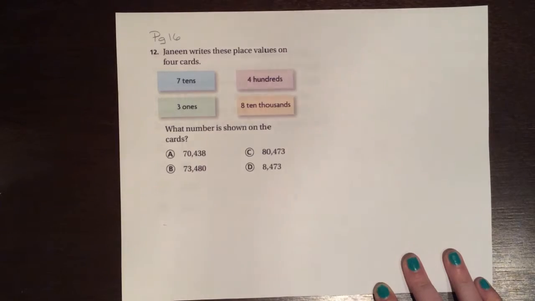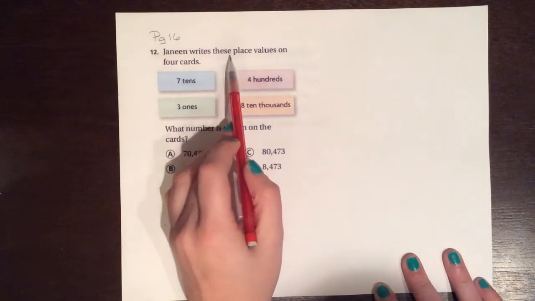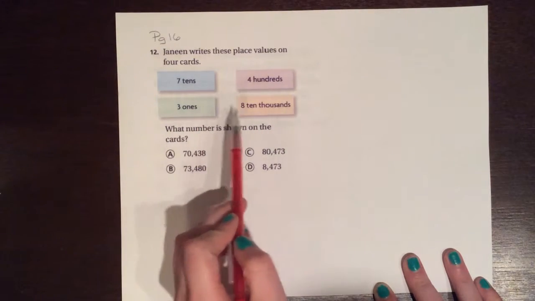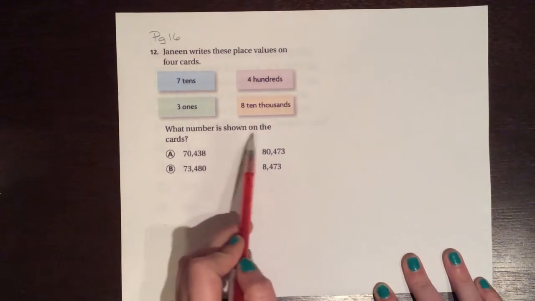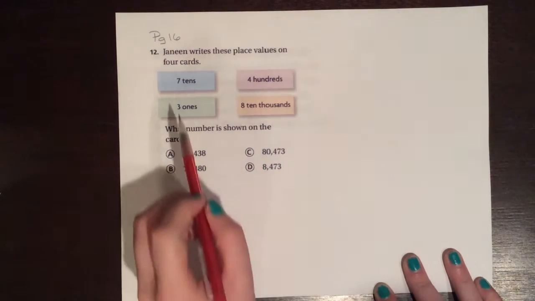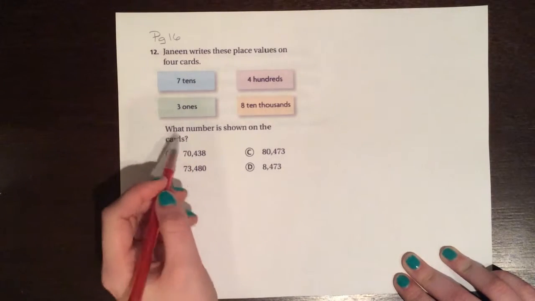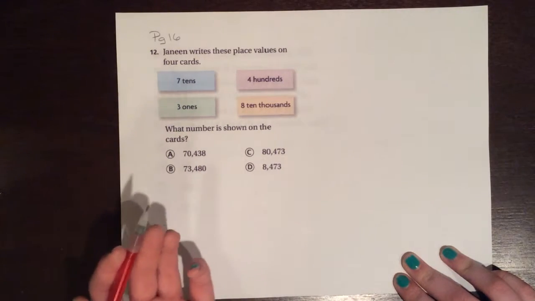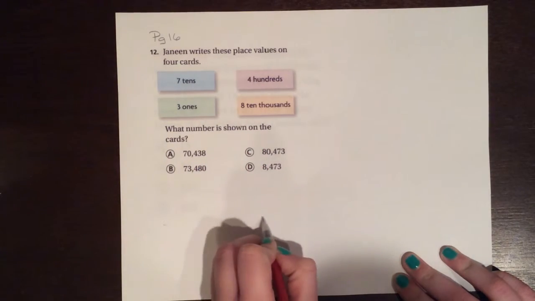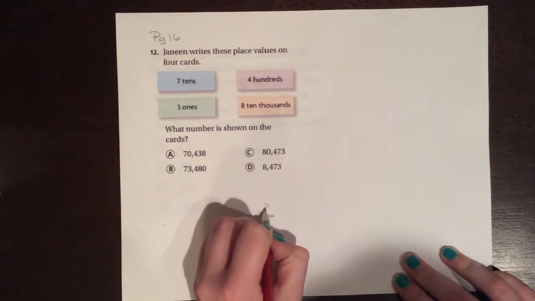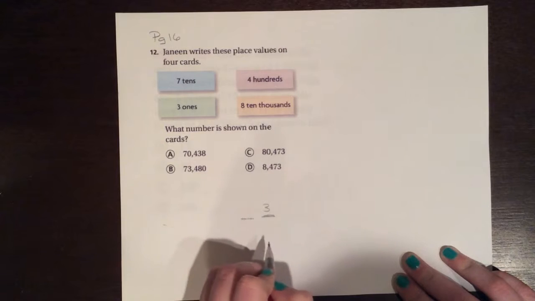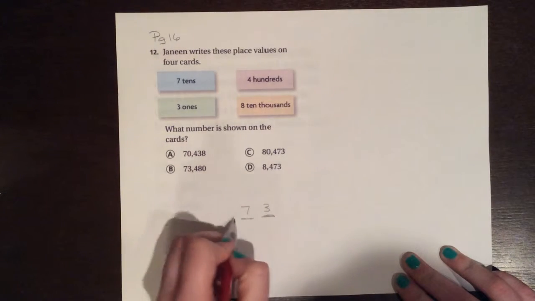Page 16. Again, I'm going to read. Janine writes these place values on 4 cards. So I see my 4 cards, 7 tens, 4 hundreds, 3 ones, 8 10,000s. What number is shown on the cards? So what I'm going to do for each of these answers is I am actually going to write out my number and then compare. So I see that I have a ones, so I'm going to write a ones here, and that's 3. Next I have a tens. Go ahead and write out my number, 7 tens.